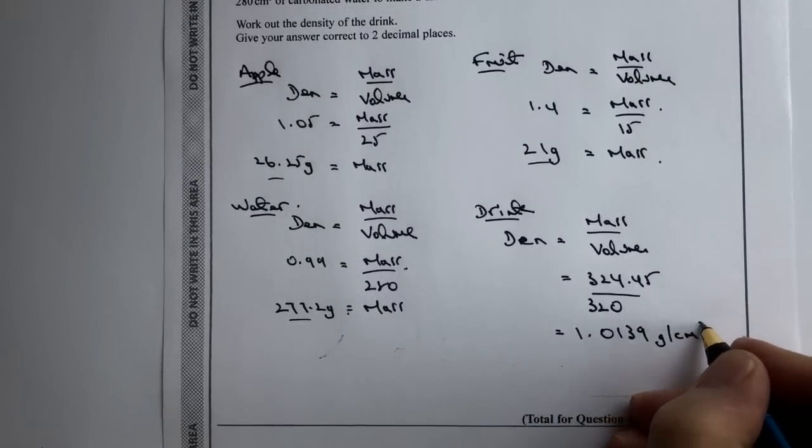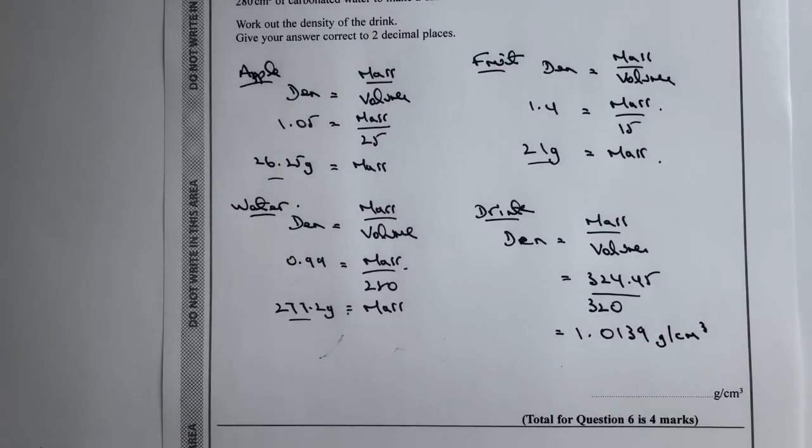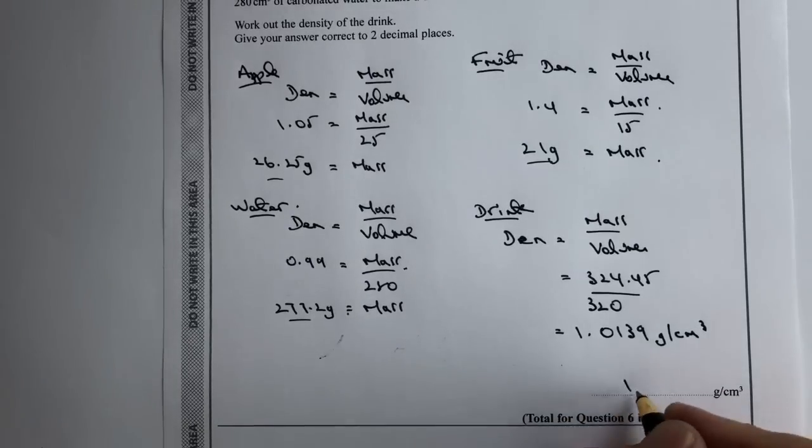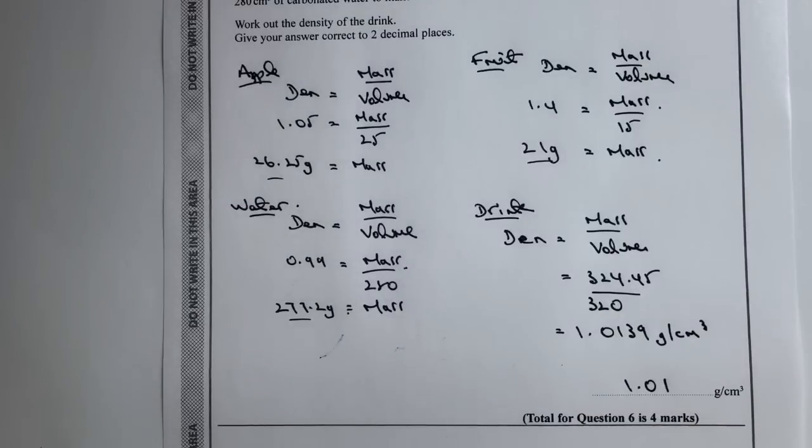per centimetre cubed. Just one of these things, again, be very careful. They've asked us to give the answer correct to 2 decimal places. So don't fail to gain that mark right at the very end. There's usually an extra mark for that. So to 2 decimal places, that's going to be 1.01 grams per centimetre cubed. I hope that's all right for you.